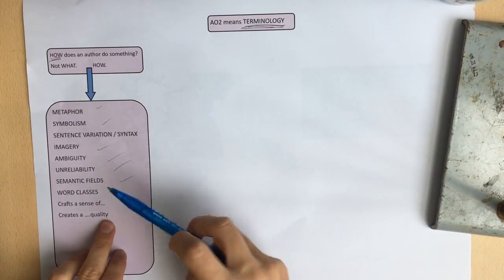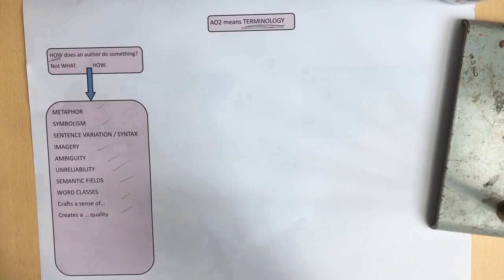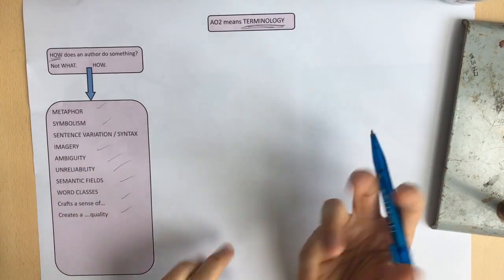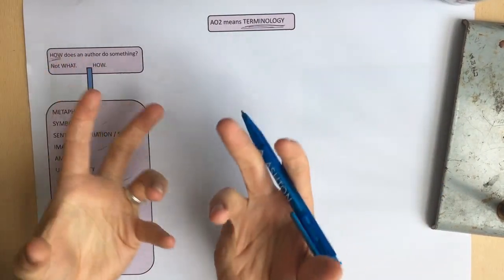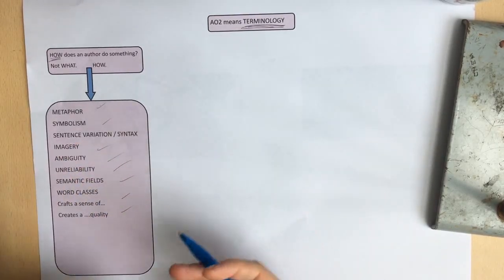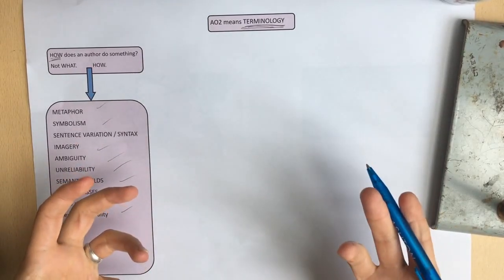And the real sort of catch-all term is this creates a something quality. This creates a happy quality, a sad quality, an introspective quality. Just whacking an adjective in there and trying to focus on, well, what has the author done with that craft?